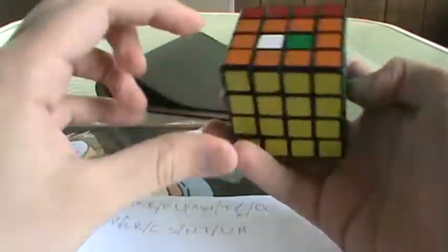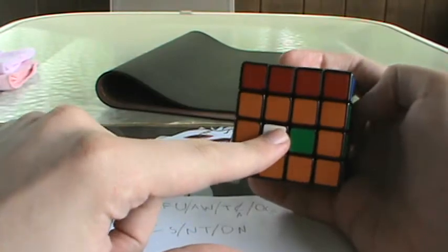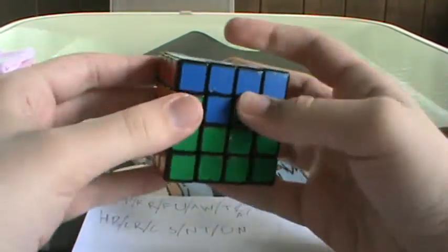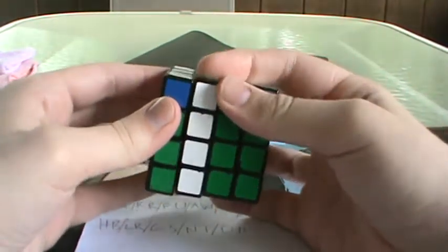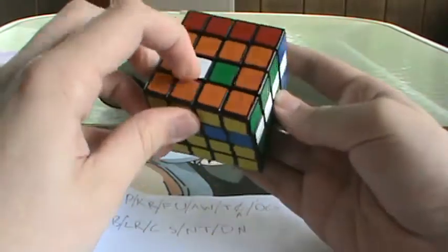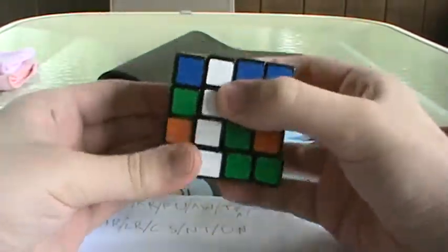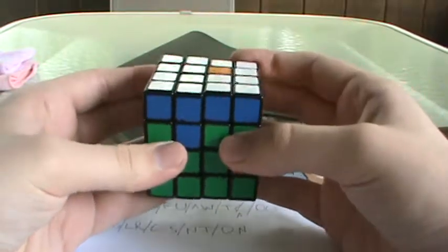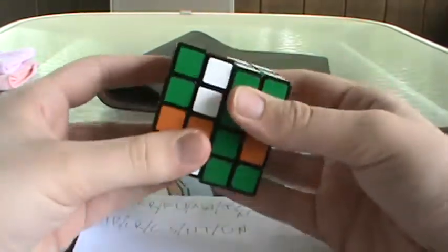So then we have S. S is right here. It is a lower left center. So we're going to want to do an L, and then move the piece over to the slice, and move it up so it's in the helper's position. Do a U2 and undo your setup moves.